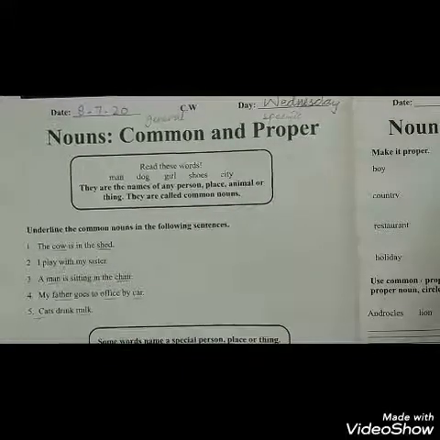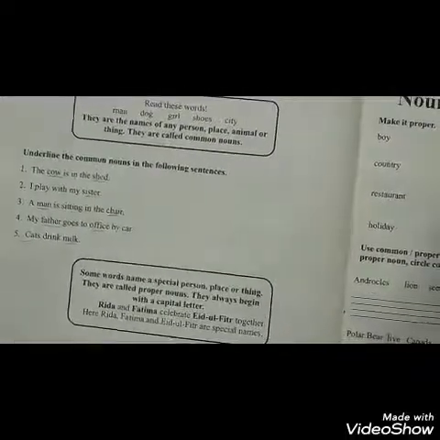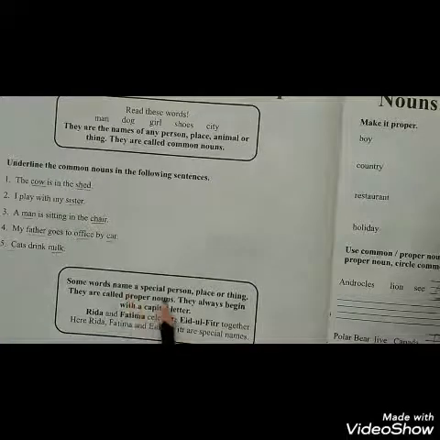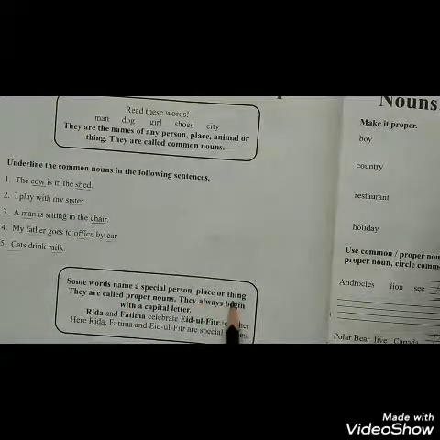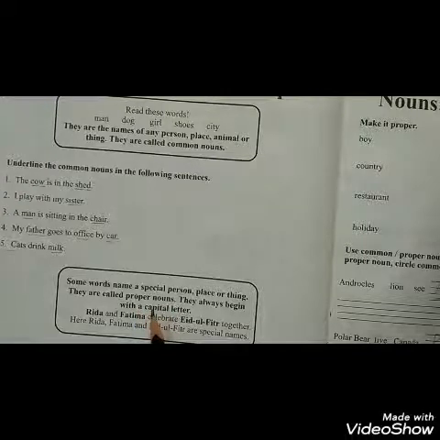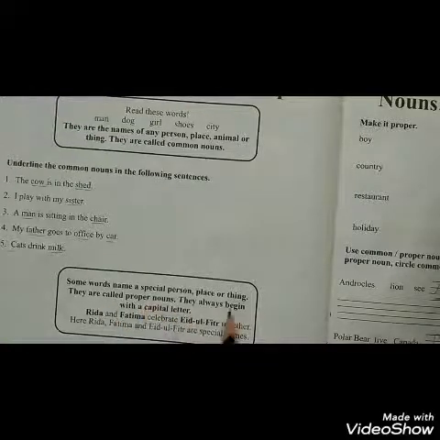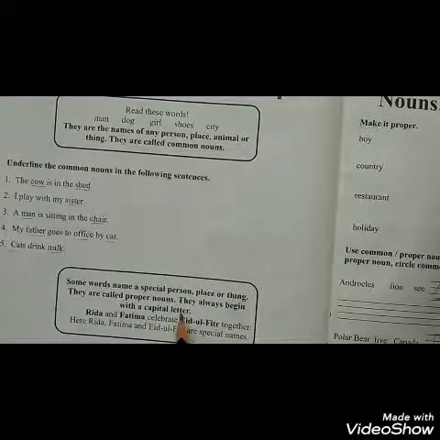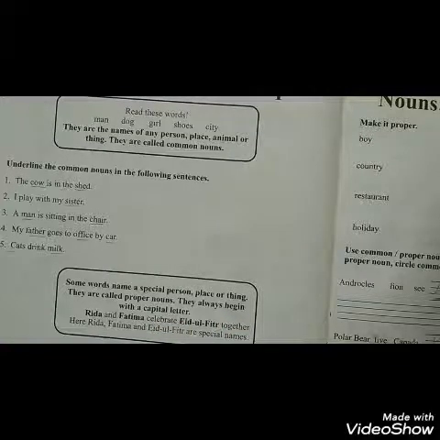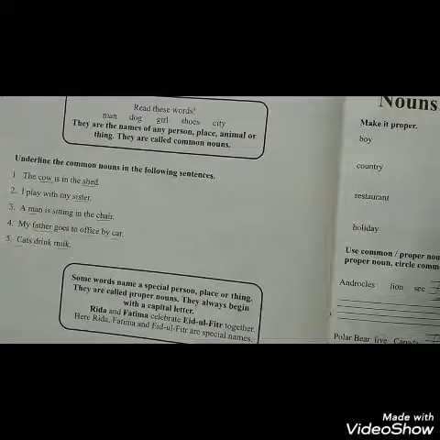Next, some words name a special person, place or thing. They are called proper nouns. The special name of a person, place, animal or thing is a proper noun, and they always begin with a capital letter. Your name is a special name, a proper noun, so you will always write your name with a capital letter.